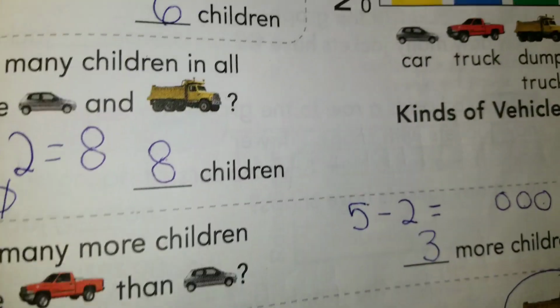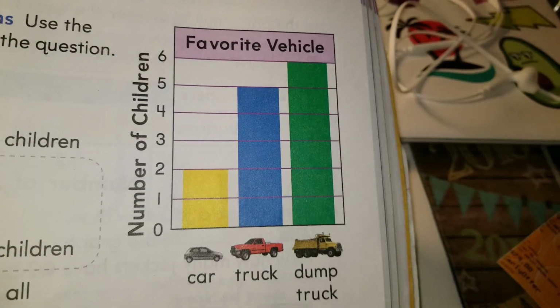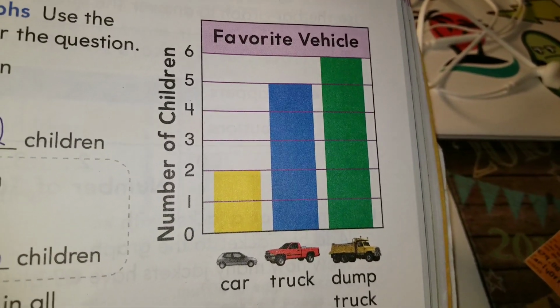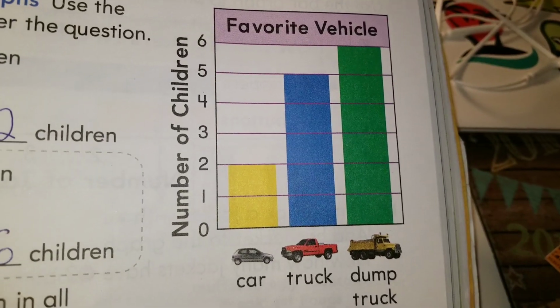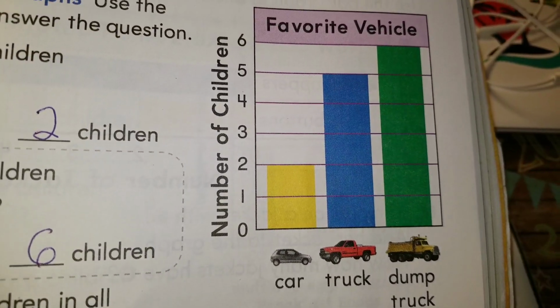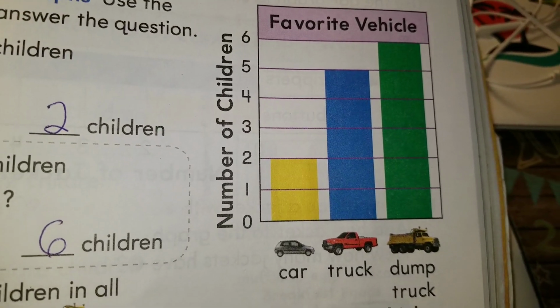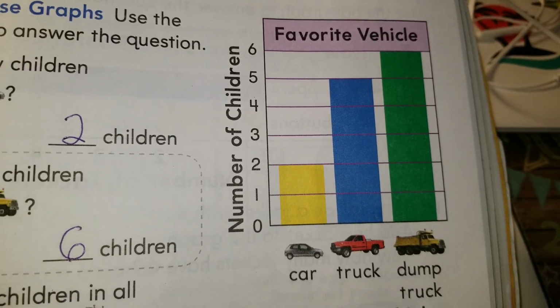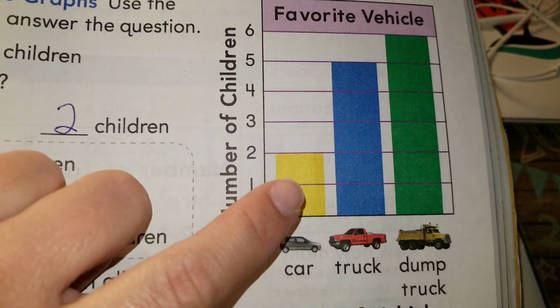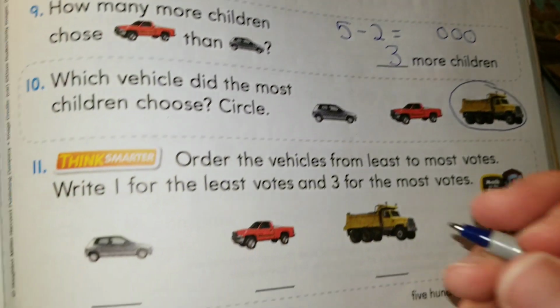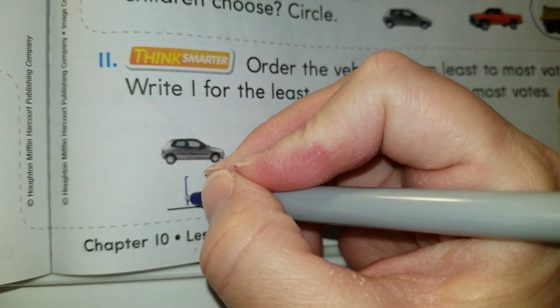So let's go back to the bar graph. The bar graph gives you all the information that you need to know. Let's see. Which one has the most boats? Well, actually, we're going to begin with 1. So if we begin with 1, we want to know which one has the least. Which one is the shortest bar? The shortest bar is the yellow. So that will be our number 1. Number 1 is the yellow for the cars.